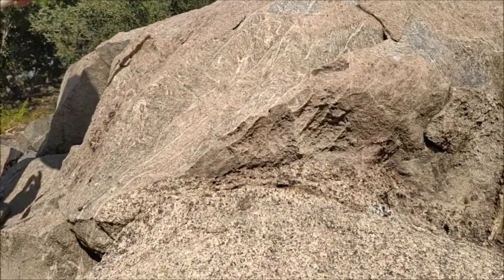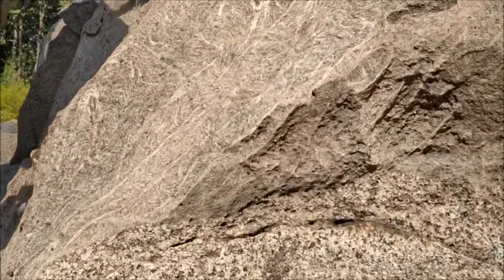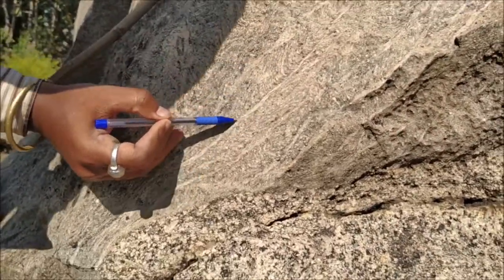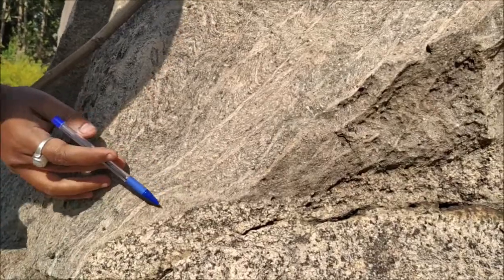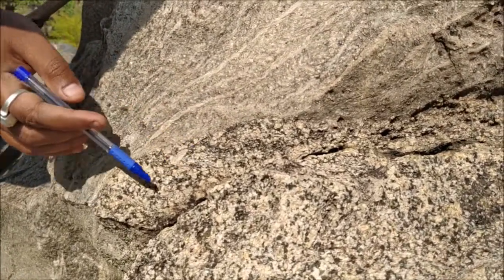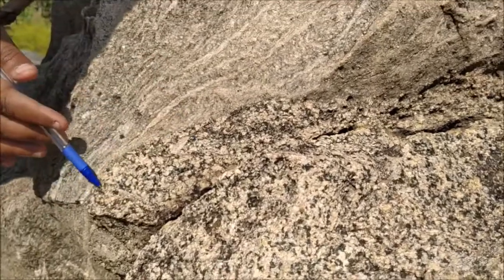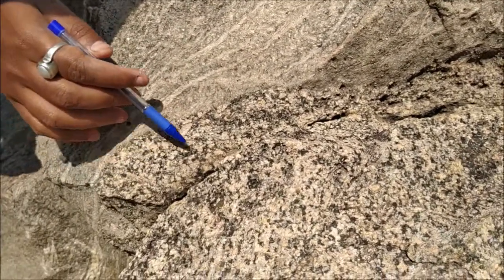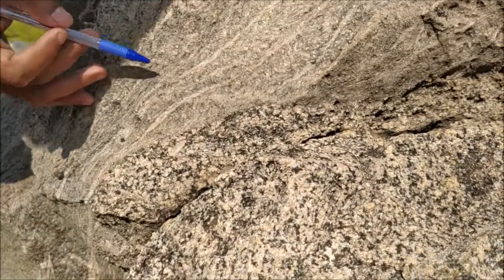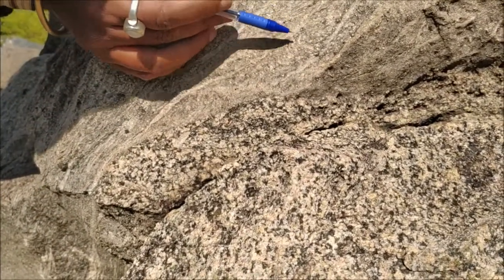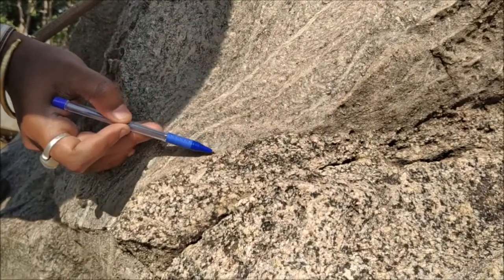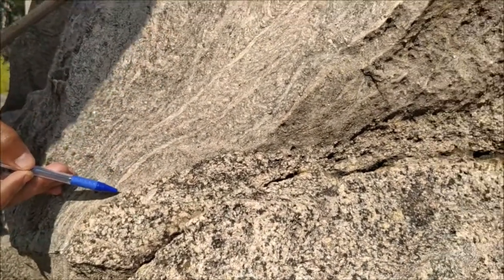You can see the gneissic banding. These are folded gneissic bandings, and if you look at the contact here, no foliation plane you can see. There is no foliation plane, just spotted appearance, haphazard, random, because these are undeformed. But here these gneissic planes are abruptly truncated along the surface.